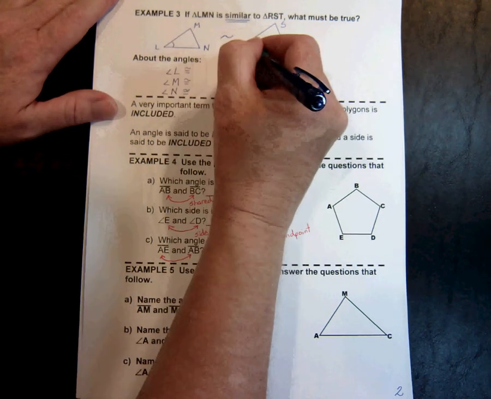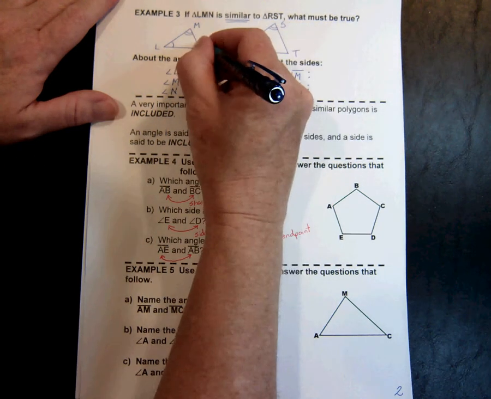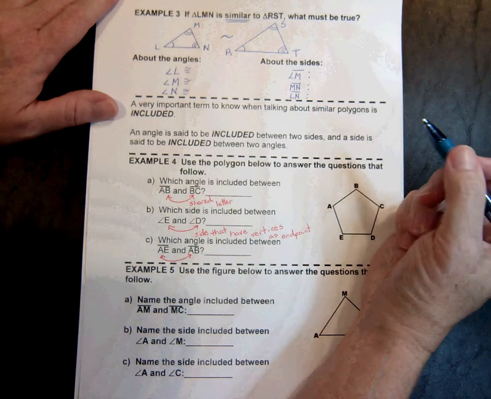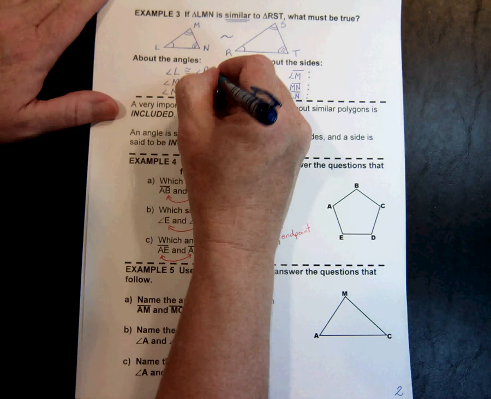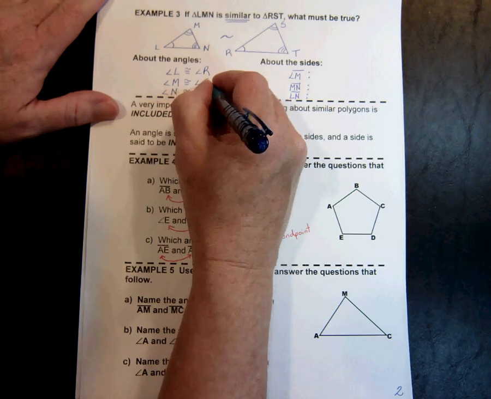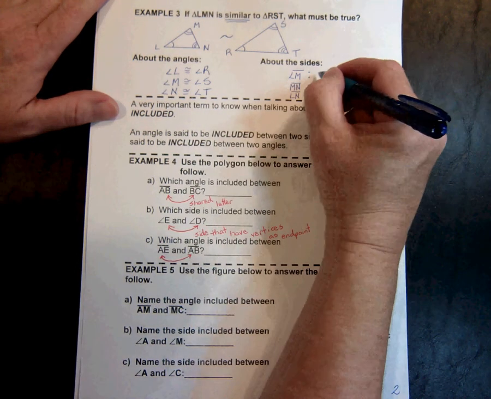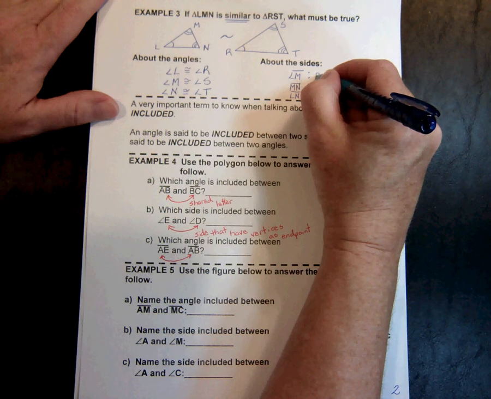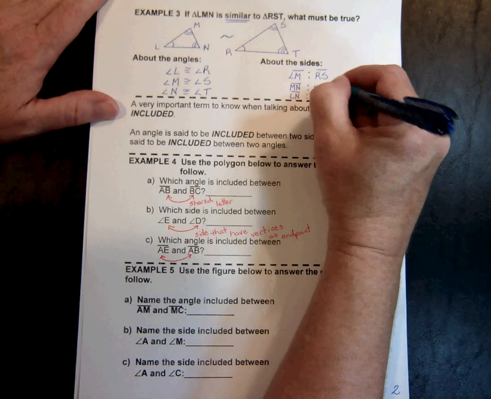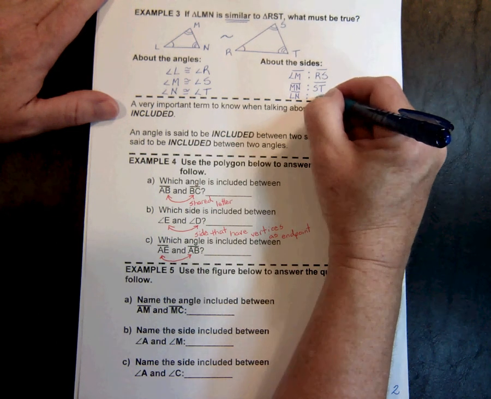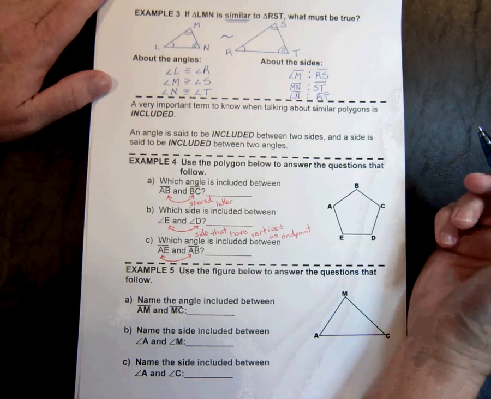You can show the angles with curved 1, 2, and we'll put 3 on this one. So that shows the similarity. So angle L is congruent to angle R, angle M is congruent to angle S, and angle N is congruent to angle T. Respectively, LM has a proportion to RS, MN is proportion to ST, and LN is proportion to RT. Study that closely if you need to.